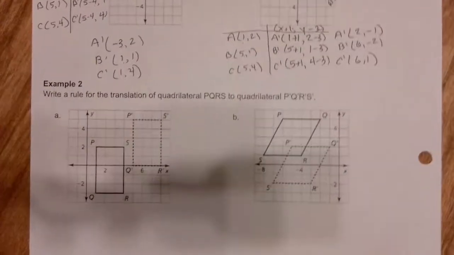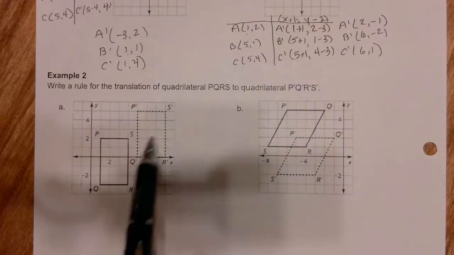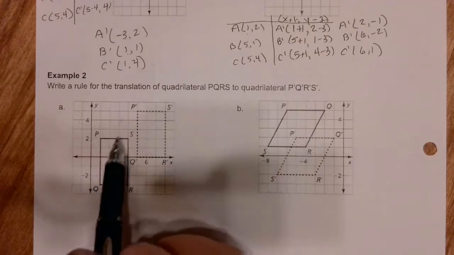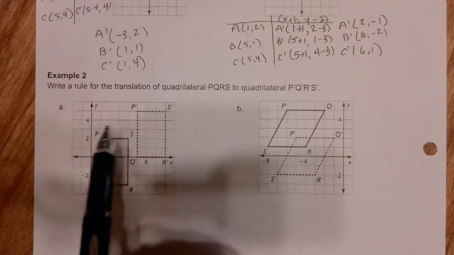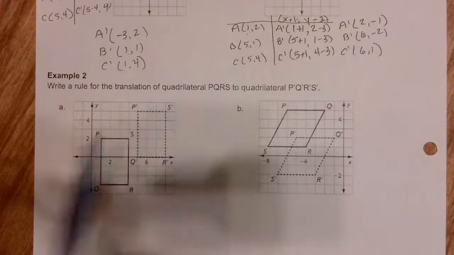Example 2, write the rule for the translation of quadrilateral PQRS to quadrilateral P prime, Q prime, R prime, S prime. So let's see here, we have 2 rectangles here, and we either go from the left to the right or the right to the left. And in my opinion, this is probably the hardest part to figure out. So, which one is first? Which one are we starting at? The solid or the dashed? Do we start at P or P prime?